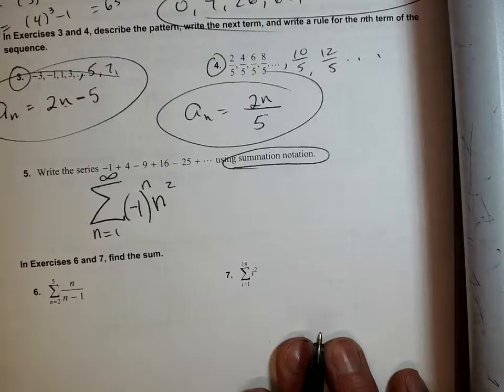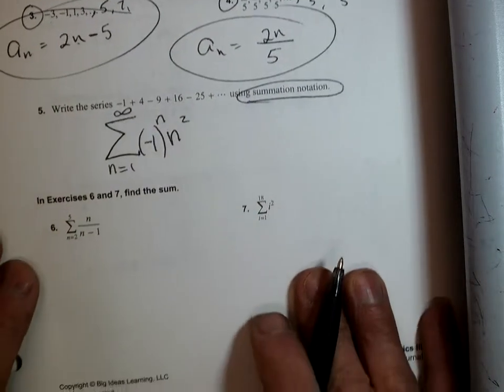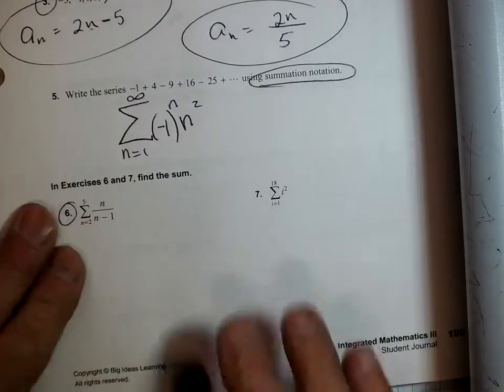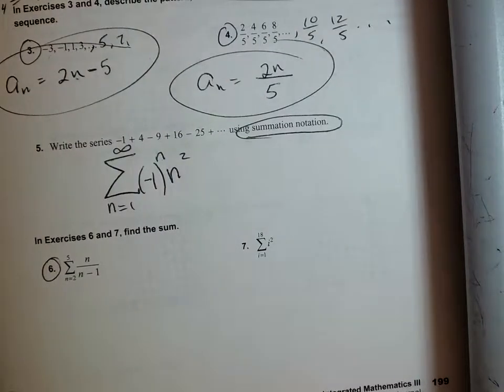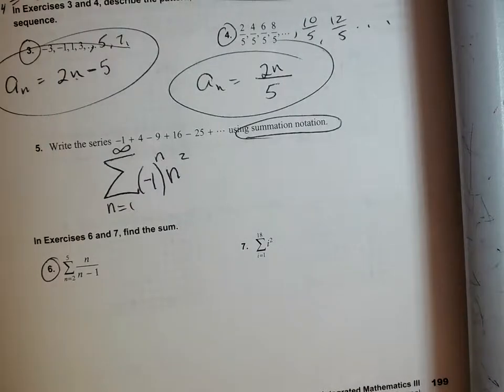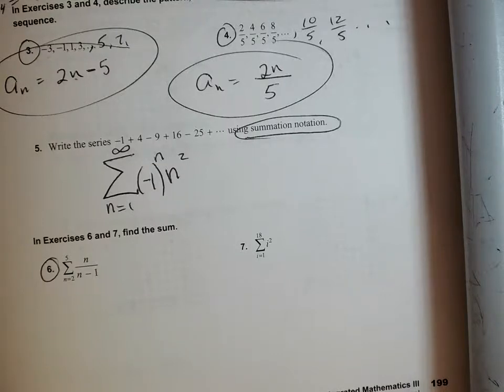Okay, number 6. Good. We're doing okay. Number 6 is a little tricky, but we're smart. You ready? Watch my hands. We're going to plug in 2, 3, 4, 5. How many terms are there? 4. Okay, I'll do it again. We're going to plug in 2, 3, 4, 5. How many terms are there? So I'm going to have 4 terms.